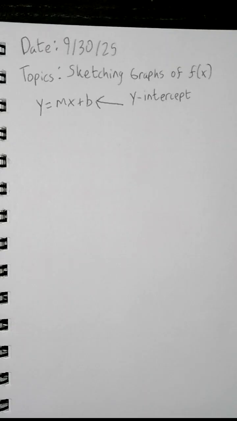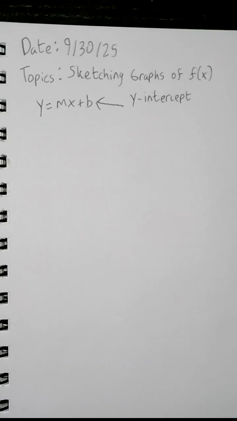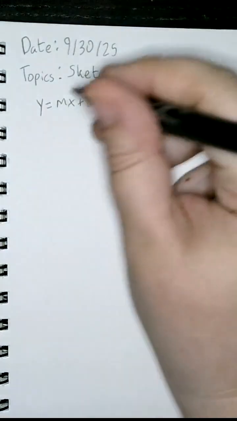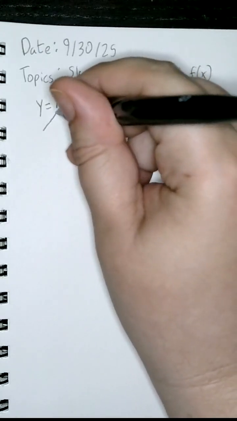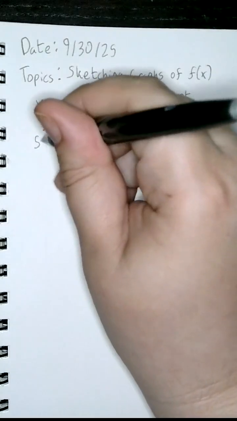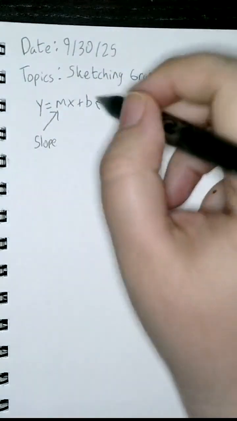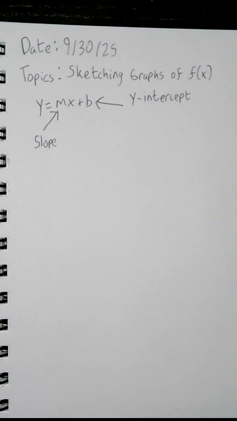There's a slope. Where's the slope? That's right. That is absolutely right. So, the characteristics of this line is that it gives us a slope and it gives us a y-intercept.